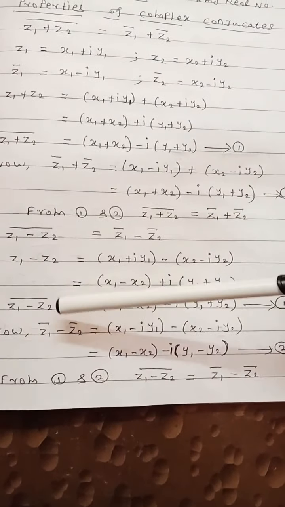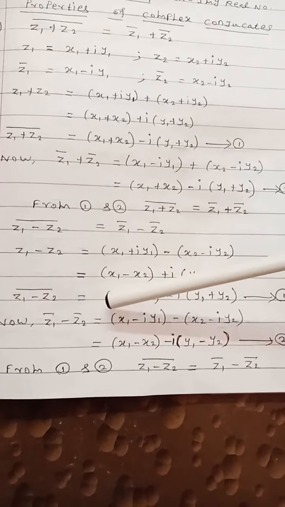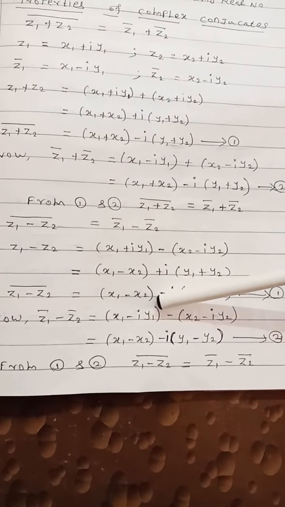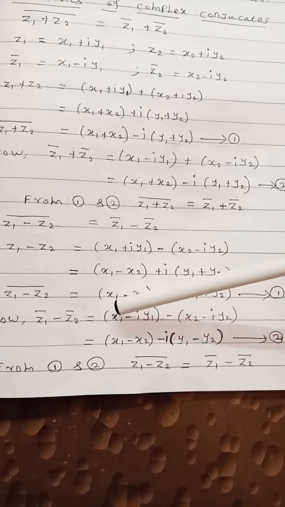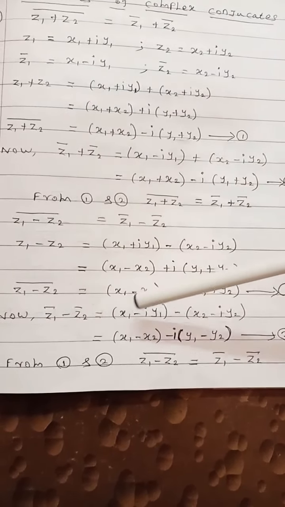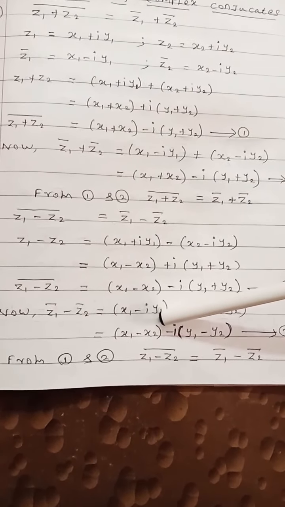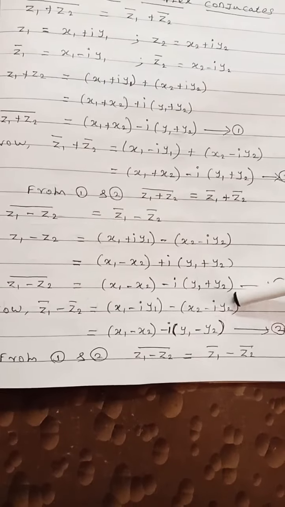Now consider the right hand side, z1 bar minus z2 bar. z1 bar is x1 minus iy1, minus z2 bar which is x2 minus iy2. x1, multiplying the minus inside, becomes minus x2. So here x1 minus x2 is the real value, then minus iy1, and minus into minus gives plus iy2.